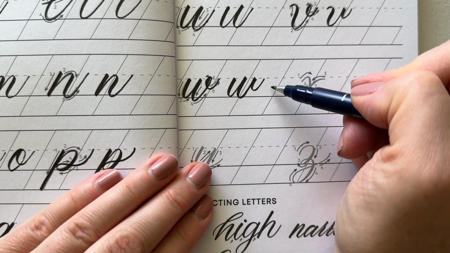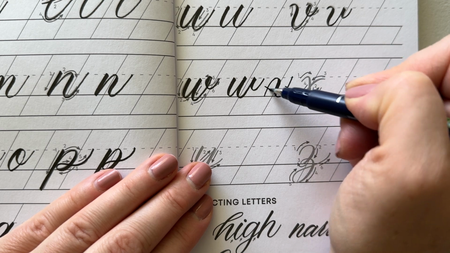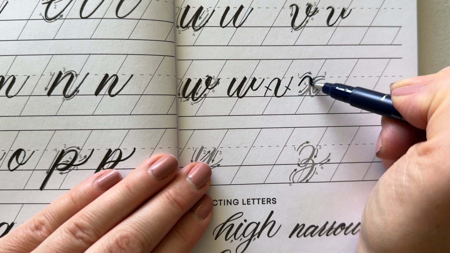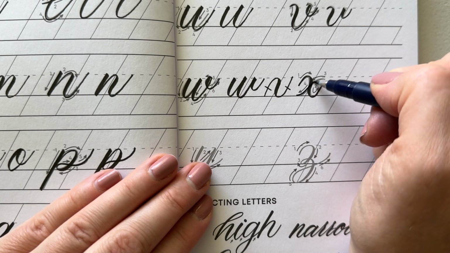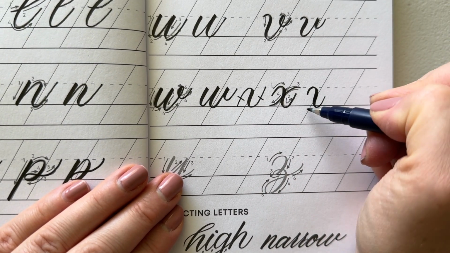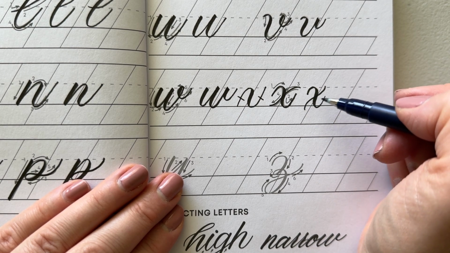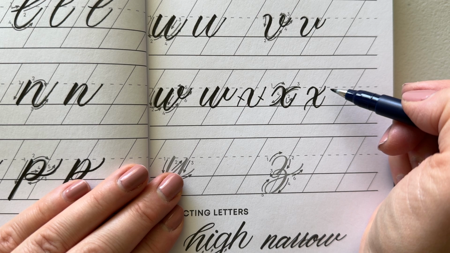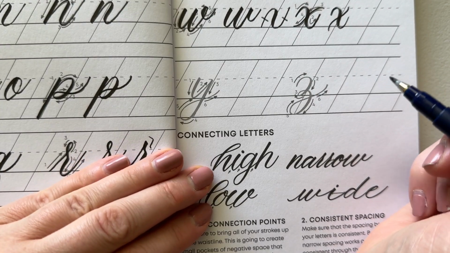For this X, what we're doing here is we're doing a compound curve, but we're cutting off the top and the bottom. So that's what this middle part is, part of a compound curve, and then we're just doing an upstroke. A variation of this would be like this. So it doesn't matter which way the thin line is curving, but it does need to cross the X. Two more letters.